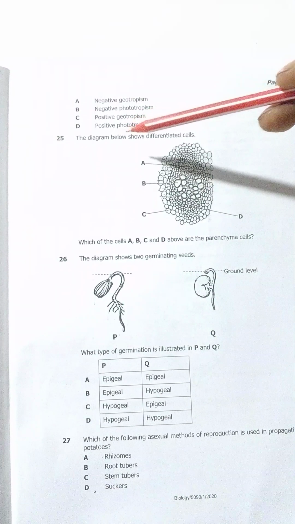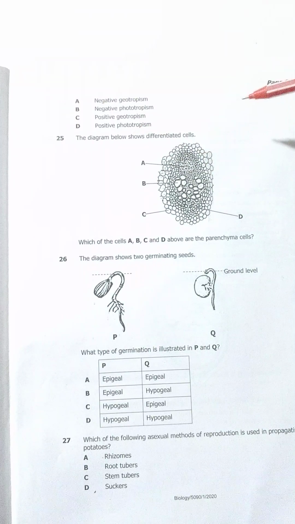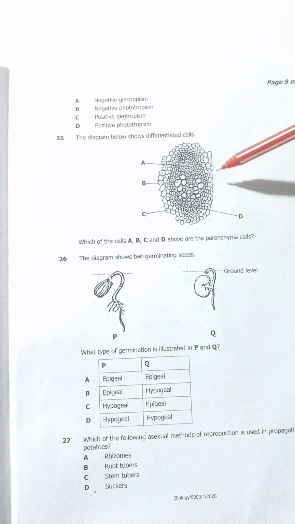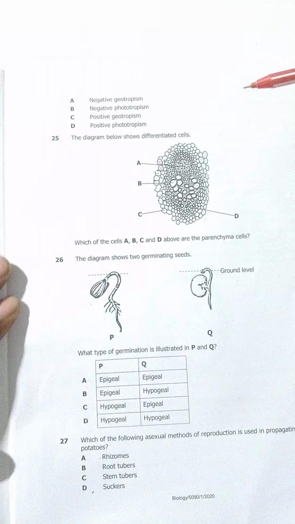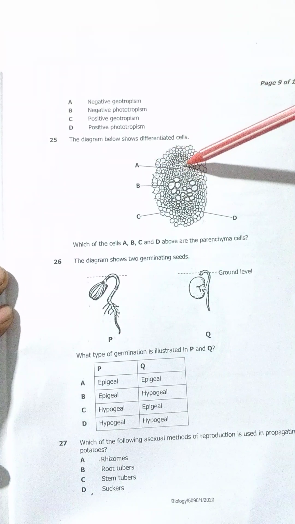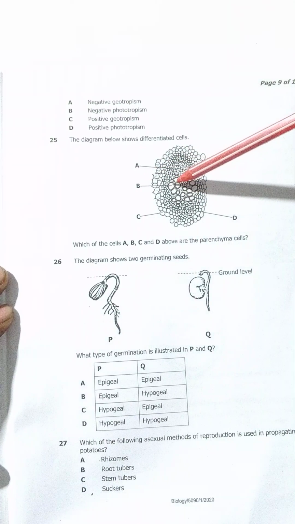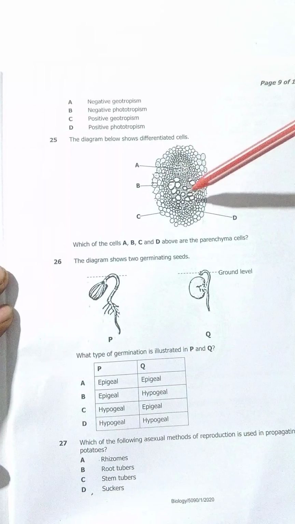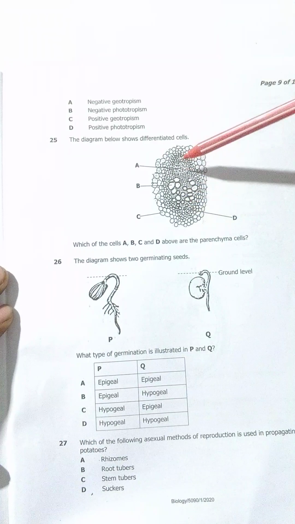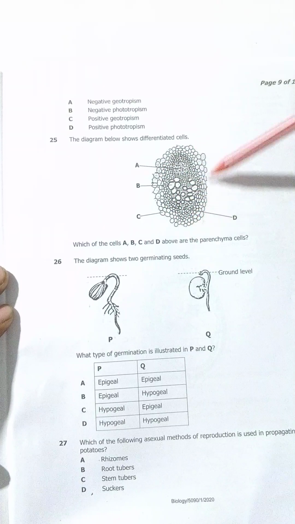25. The diagram below shows differentiated cells. So it's about cell division and growth. So when we look at the diagram, we have A inside, the smaller cells. Then B, you have these bigger cells. Then you have D, again smaller cells but bigger than A. Then you have C, the outer part.